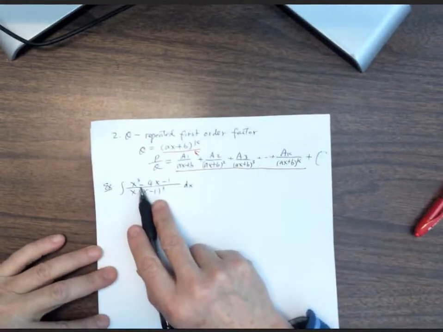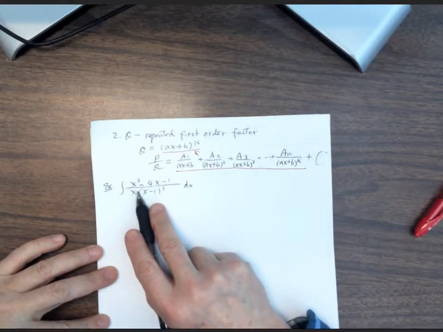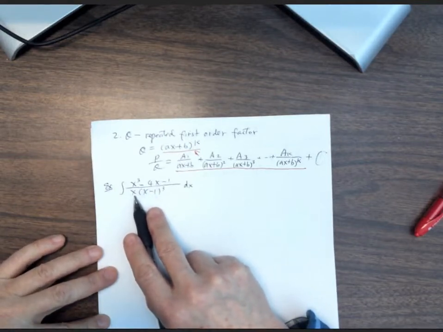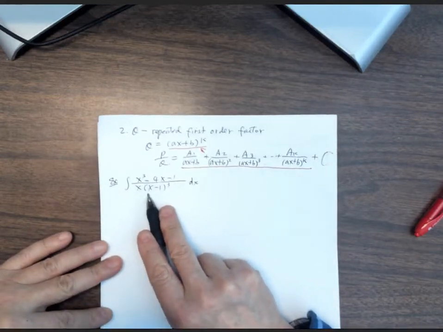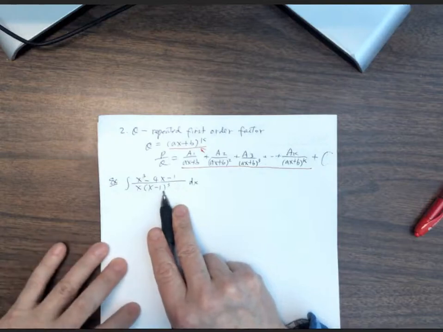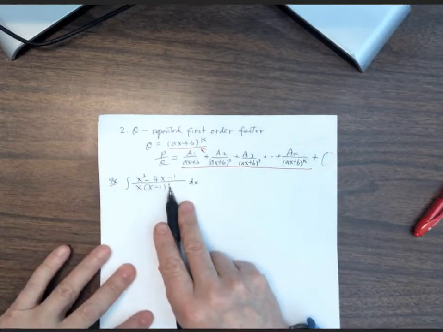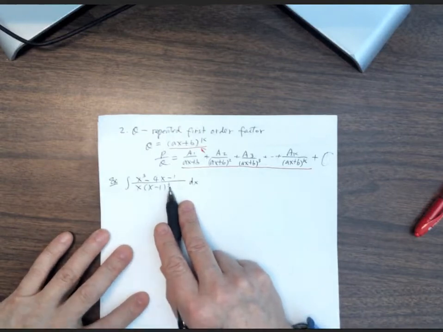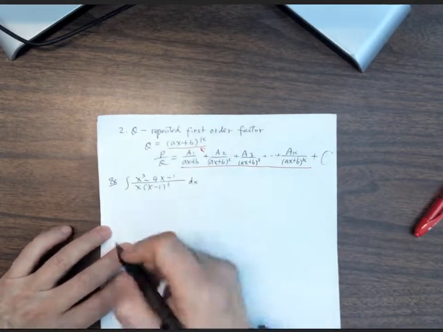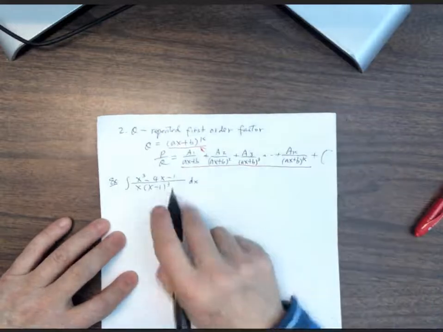Our fraction contains a denominator with the first order x minus 1, which is a repeated factor with a multiplicity of 3. So let's first do the algebra.